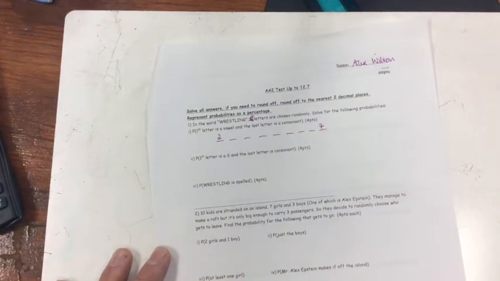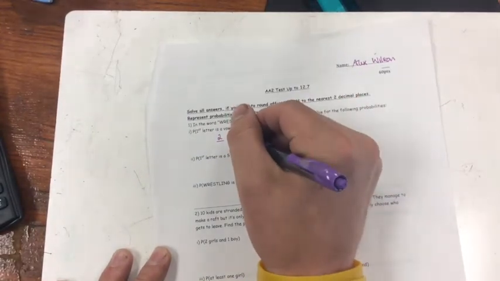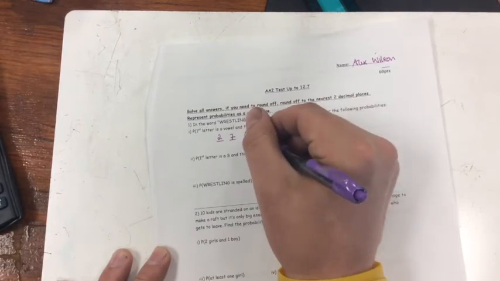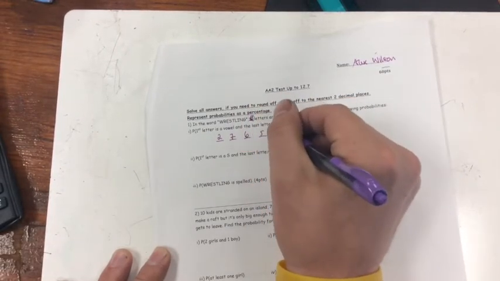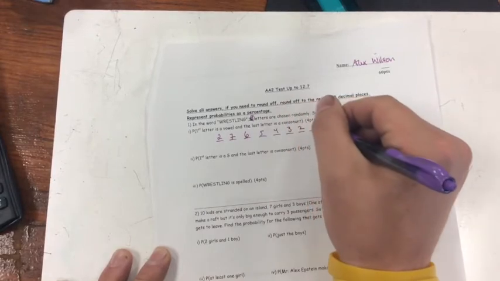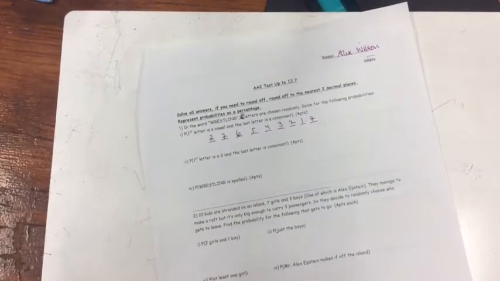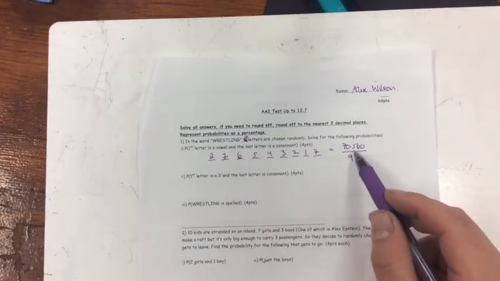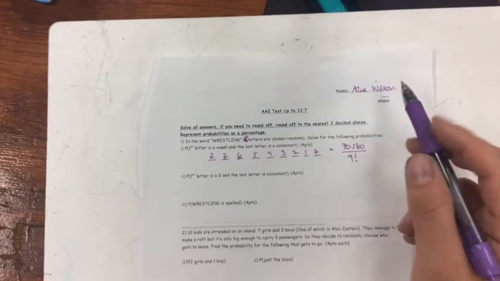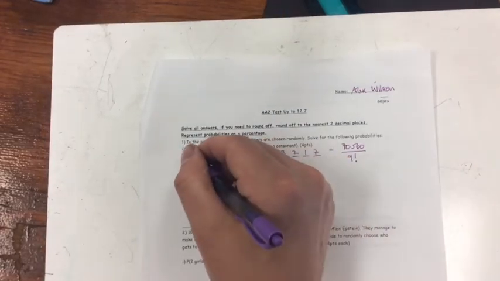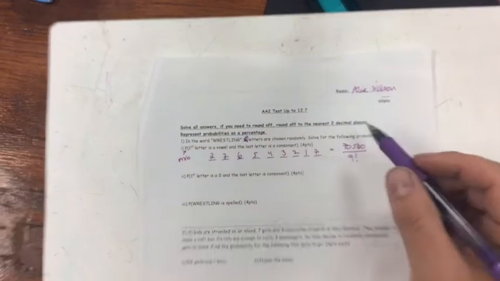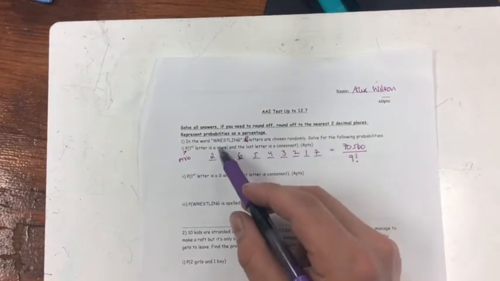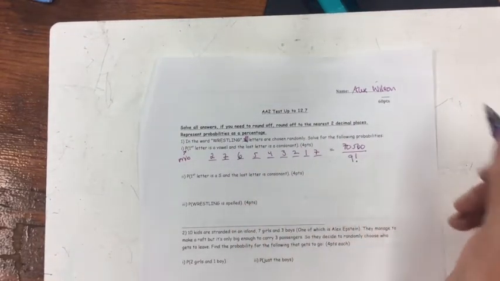How many letters am I now left with? This is going to give me 7. How many letters can go in here? There's 6 left. How many in here? 5, 4, 3, 2, 1. All right, when I multiplied this all together, it got me 70,560. But then since we want probability, denoted by the P, we're going to divide by the sample space, which is there was 9 letters, so we'll divide by 9 factorial.